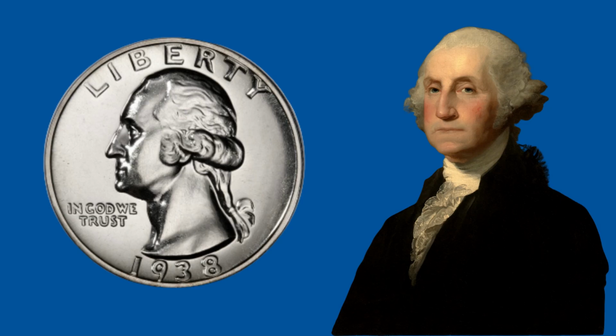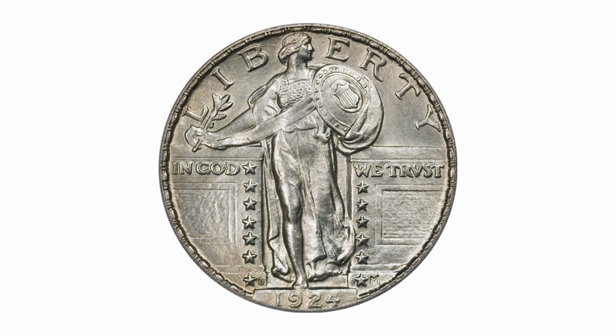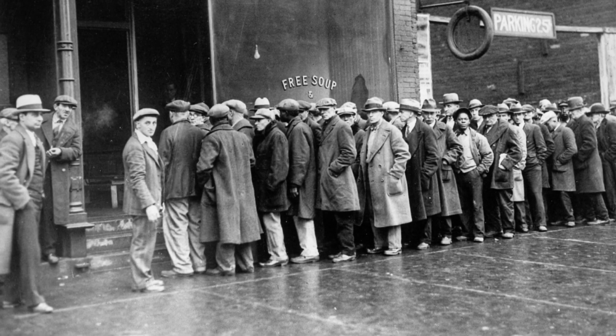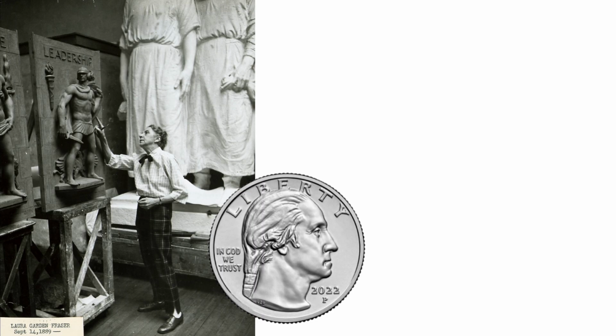A portrait of George Washington, our first president, went onto the quarter in 1932 for the 200th anniversary of his birth. The Bicentennial Committee had actually wanted a one-year Washington half dollar, but Congress instead chose to permanently replace the Standing Liberty quarter due to half dollars not being in production during the Great Depression. The committee supported a design by a woman named Laura Gardin Fraser, who had actually already created the official Washington Bicentennial Medal, and the Commission of Fine Arts also backed her work.